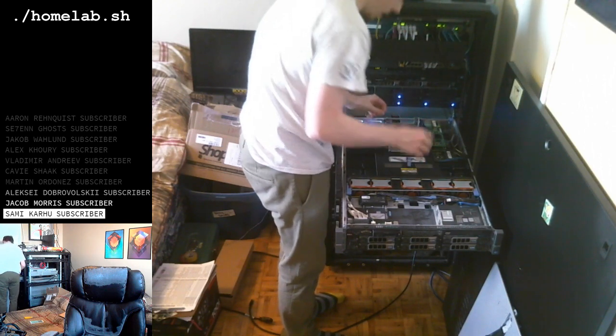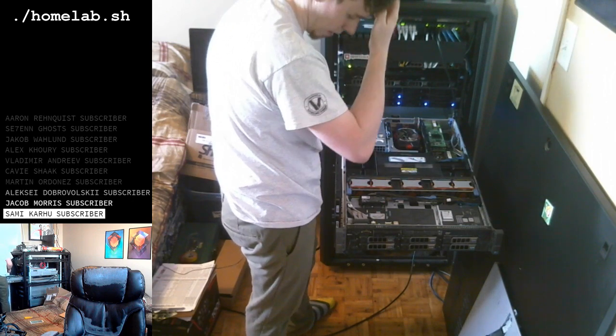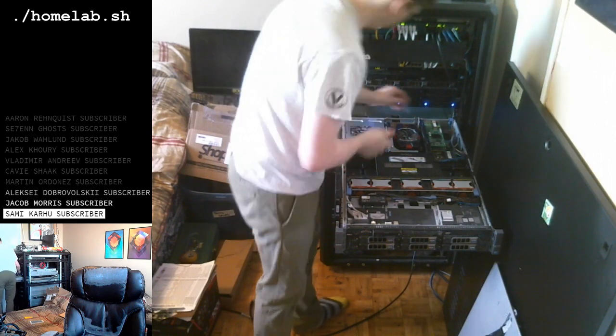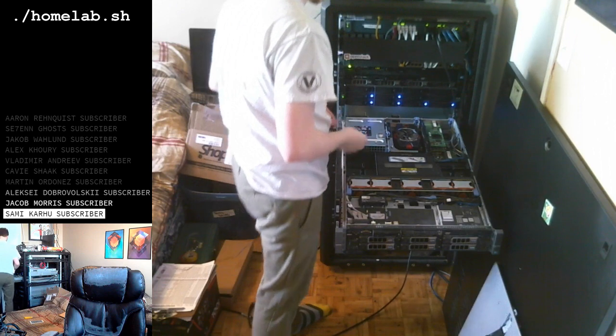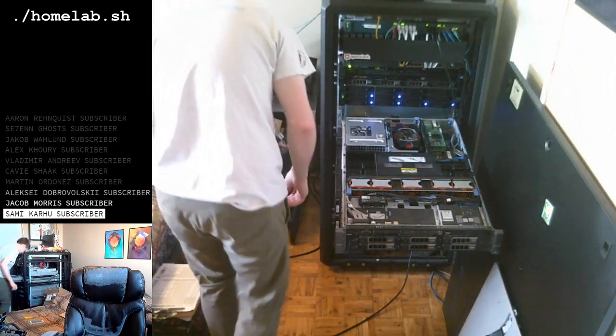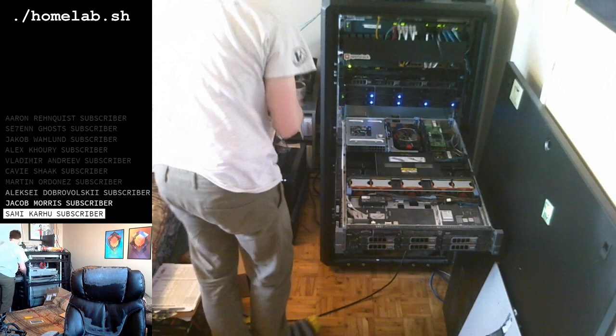Let's see what happens. I kind of want to turn it on with the top off just so I can see it running. I know I'm not supposed to do that, but we're going to do it anyway. See if I can put this back on. Yep, cool. So now, you can see, we've got a GPU in our server. I just need a power cable, which this one is plugged into that, so this will work.